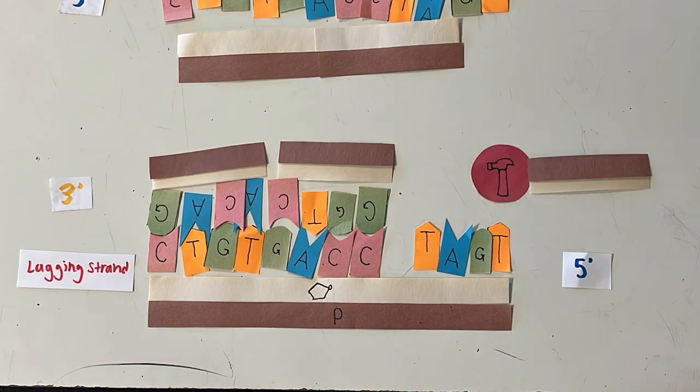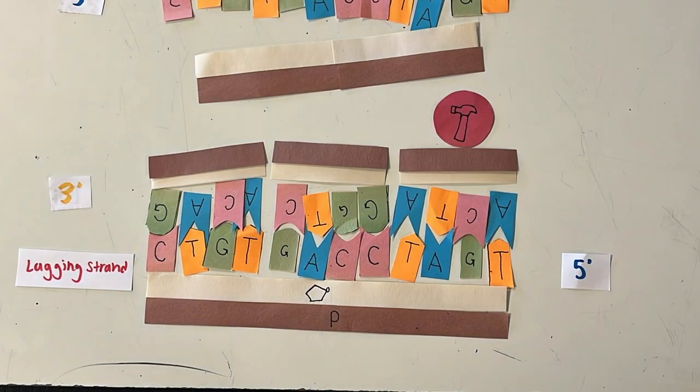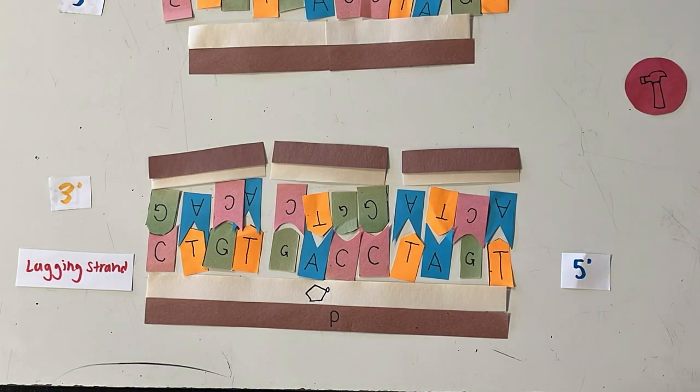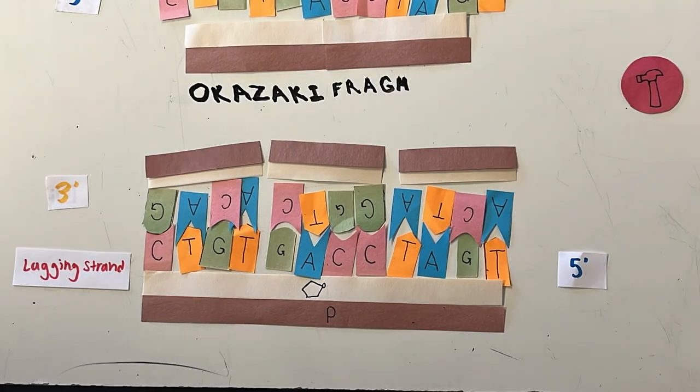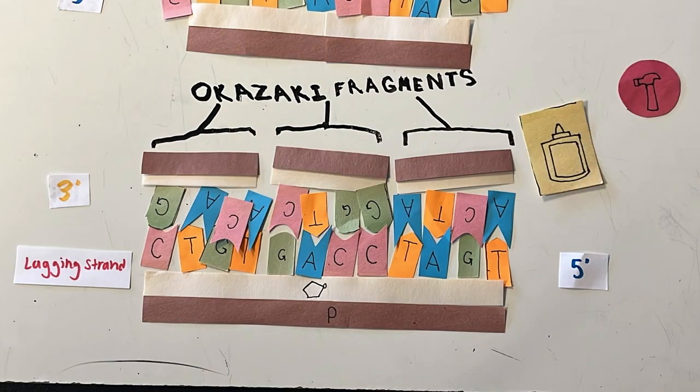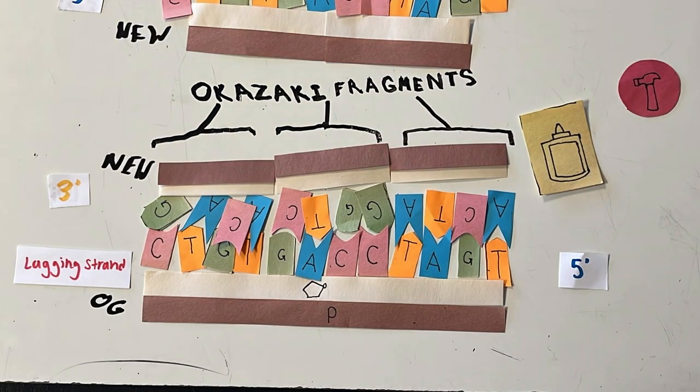So therefore, it results in fragmented daughter strands, which are called Okazaki fragments, and these are joined together by the DNA ligase. This is known as a semi-conservative process, as it keeps an original part of the strand but adds another new strand, so it ensures that accurate information is being passed down.